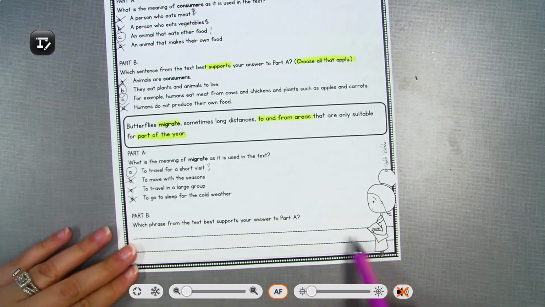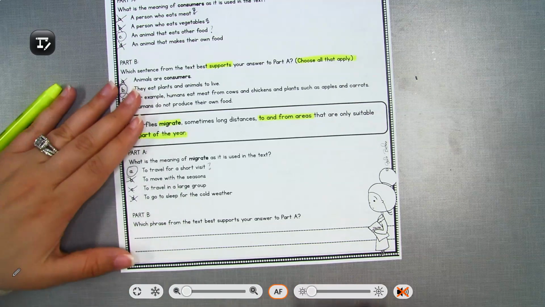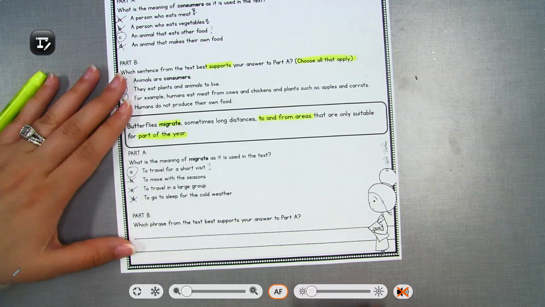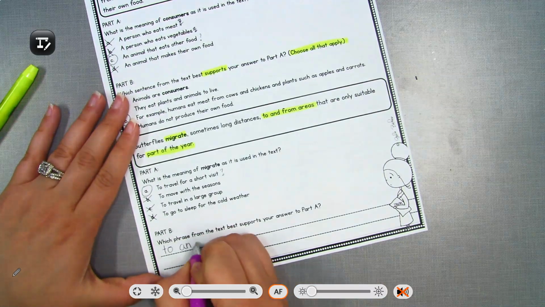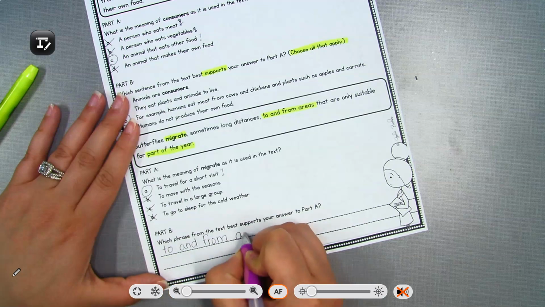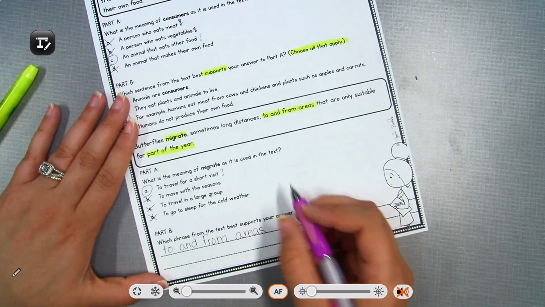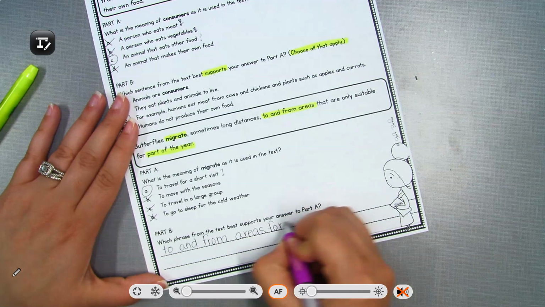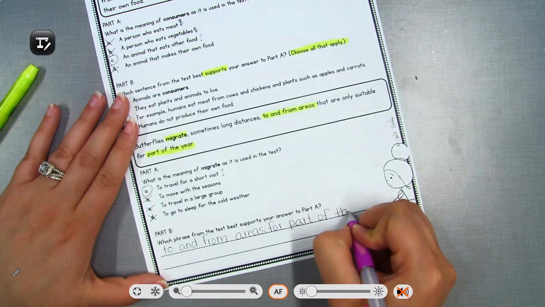And then here I'm going to have to write which phrase from the text best supports your answer to part A. So I'm going to put to and from areas for part of the year.